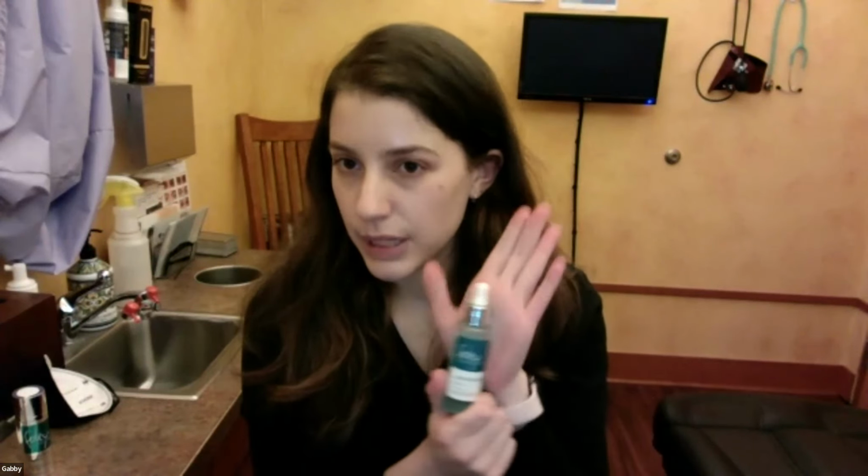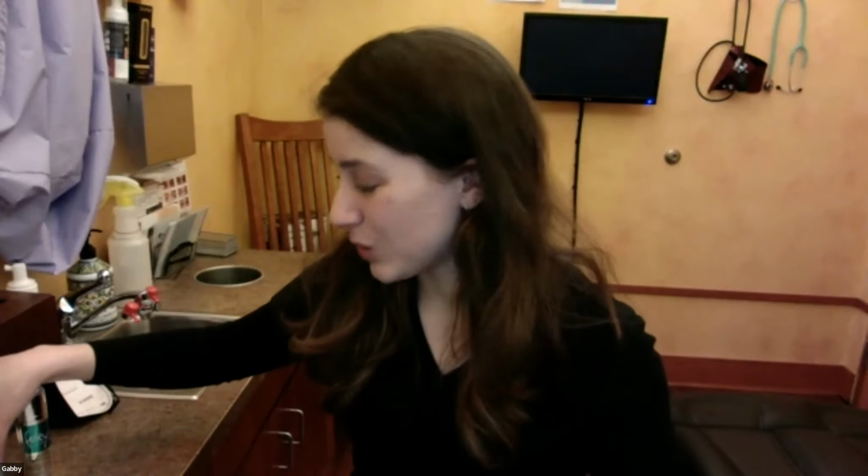I used the tiniest bit of this and I put it on the lids and it feels so soft now. So this is kind of my new wonder product for everything and anything if you need moisture.